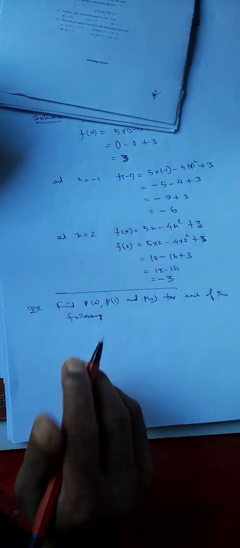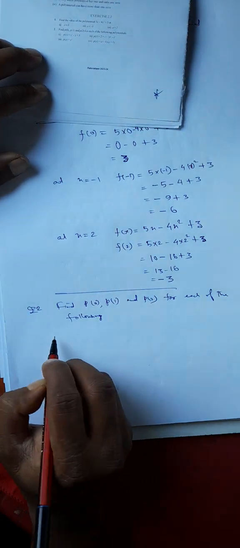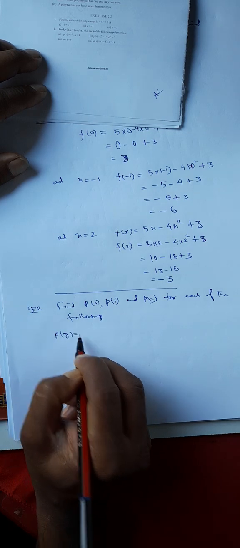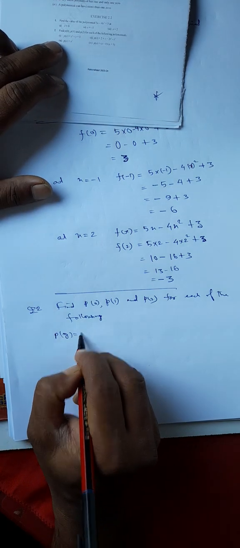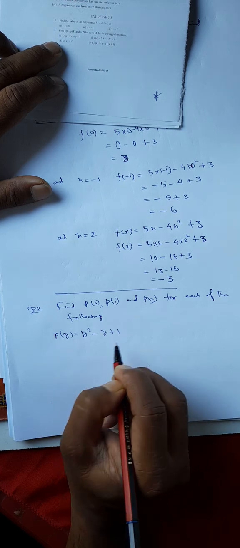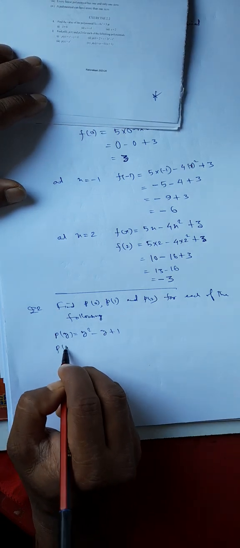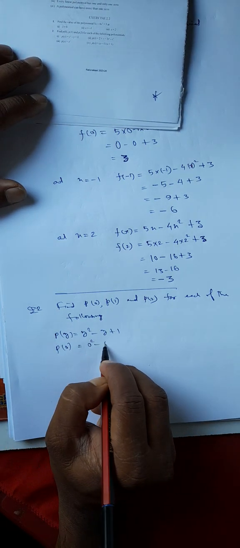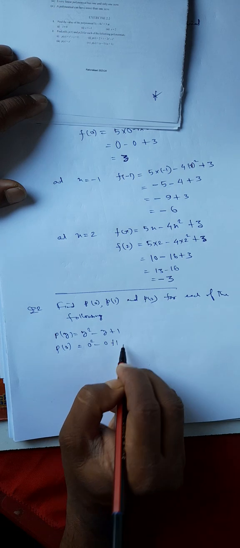Now see, suppose P(y) equal to y square minus y plus 1. Now what is P(0)? P(0) equal to 0 square minus 0 plus 1. This means 1.